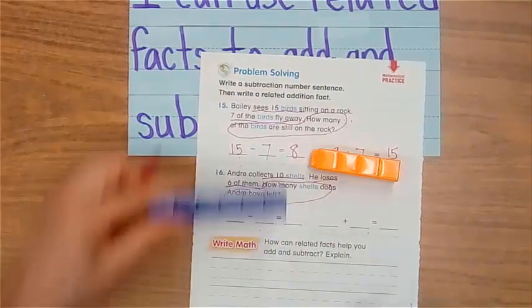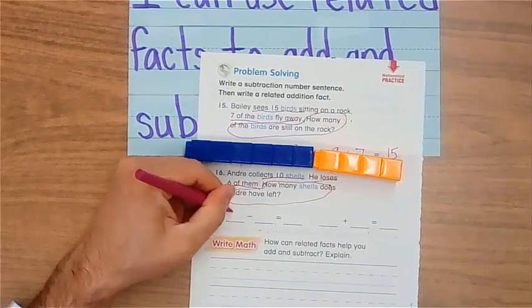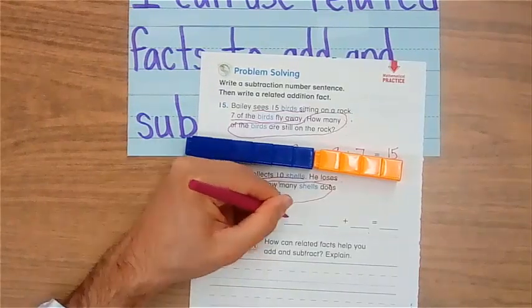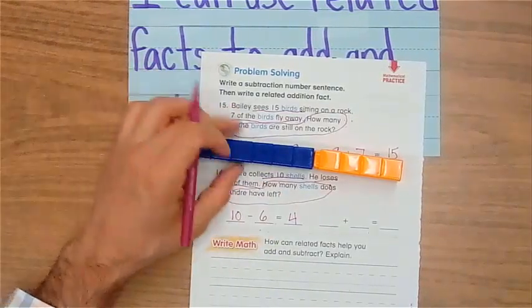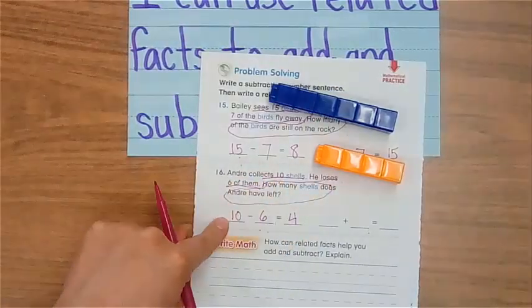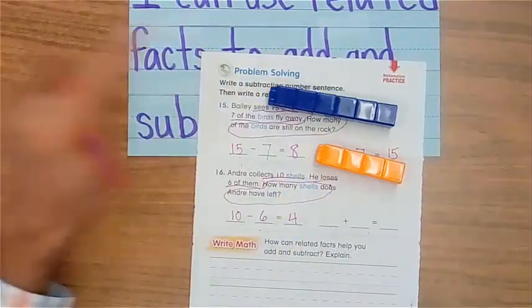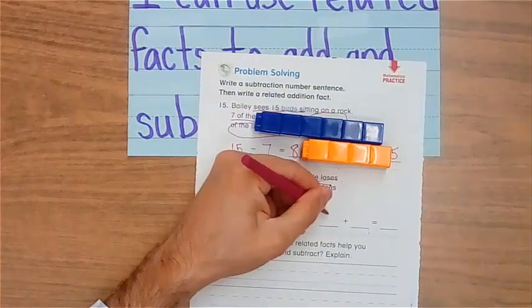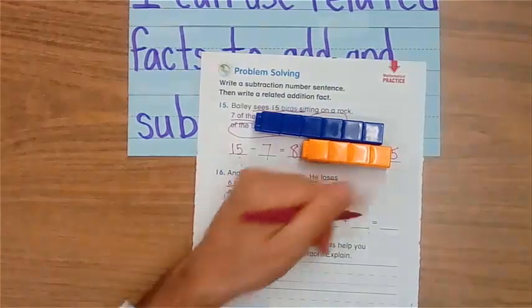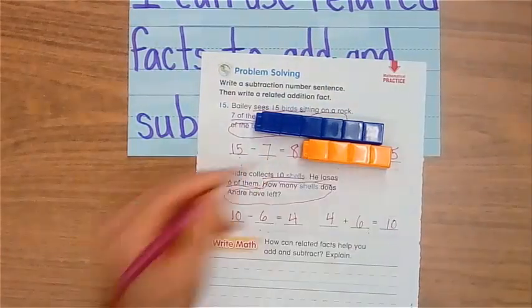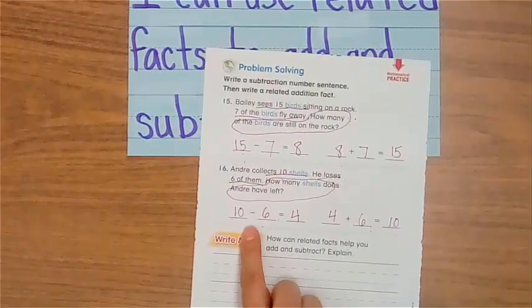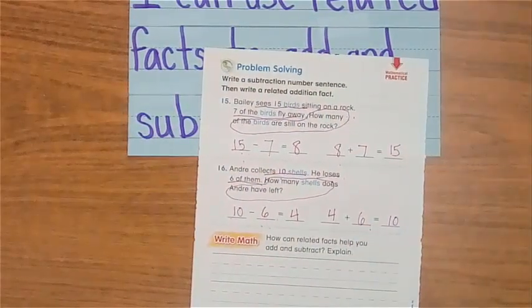I have 4. So I could say 10 minus 6 equals 4. I could also use these numbers, 4 plus 6 equals 10. Right? And I could use this sentence to help me write this other sentence.